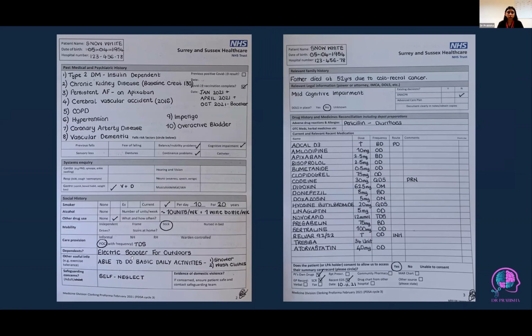So then we go on to her social history, which is really important. Most people don't tell the truth about smoking and alcohol, which is fine. If they're a little bit reluctant, just leave it blank and ask them a little bit later on once they've warmed up to you. Most times when we come across patients on the ward, it's always no, no, no. And then when I ask them, they're like, yeah, I smoke 50 cigarettes a day. And it's like, okay, we should change that.